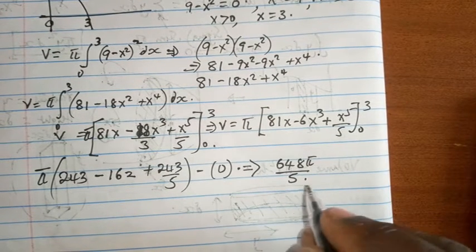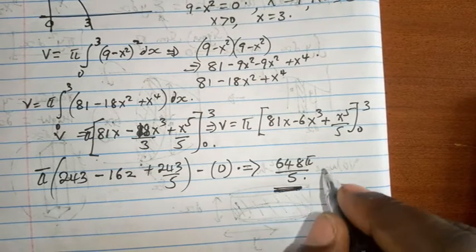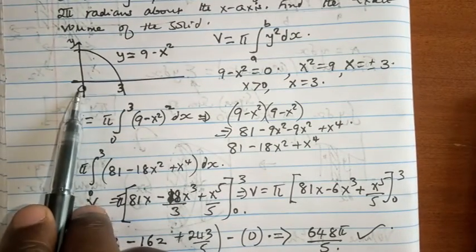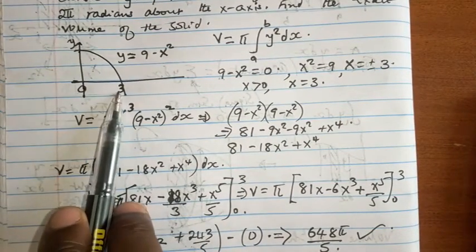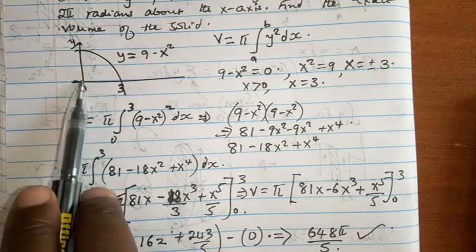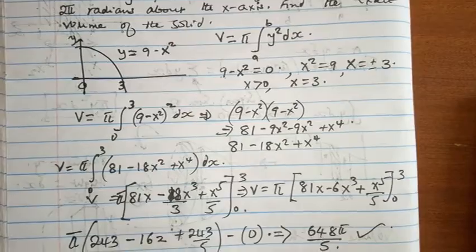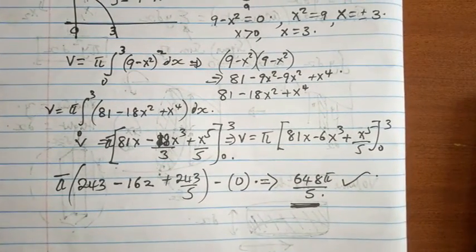So yes, that is exactly what we have been able to do. Please remember, we could not work without the lower limit, which is clear here, and the upper limit. Of course, we know the function is here, and the formula is very clear there. So that is the end of the story.